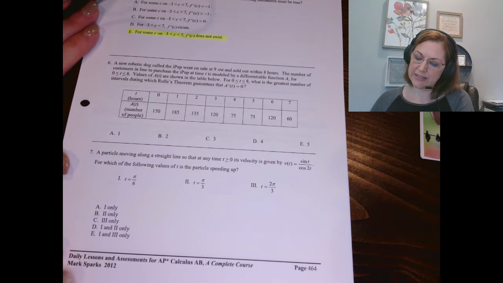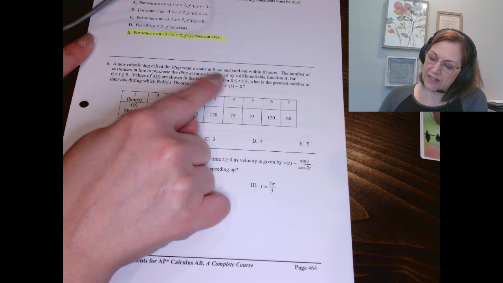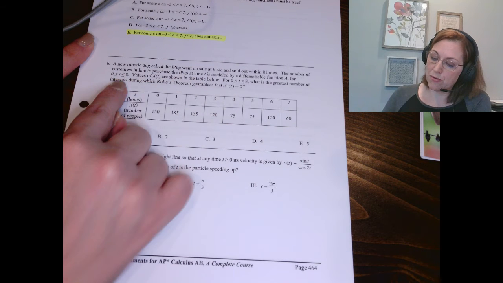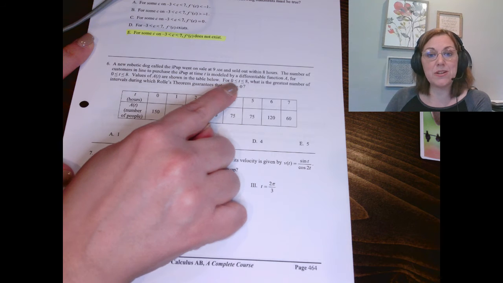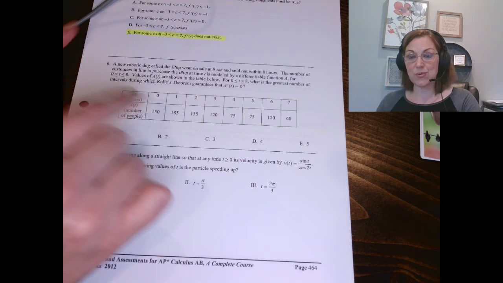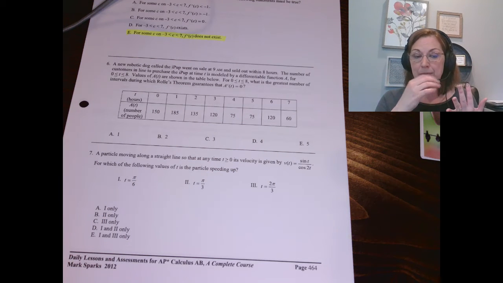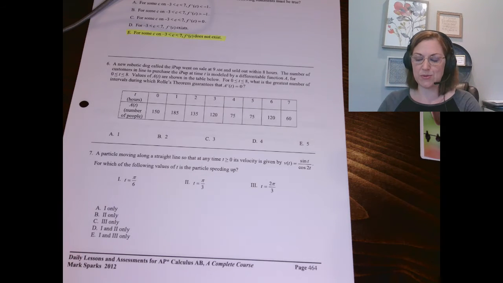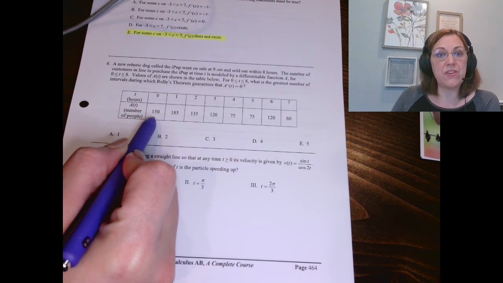Okay, look at number 6 then. A dog called iPup goes on sale at 9 a.m. and sells out within 8 hours. The number of customers in line is modeled by the values in the table. For t between 0 and 8, what is the greatest number of intervals on which Rolle's theorem guarantees the derivative equals 0? Rolle's theorem requires the function to be continuous, differentiable, and the end values must be the same.